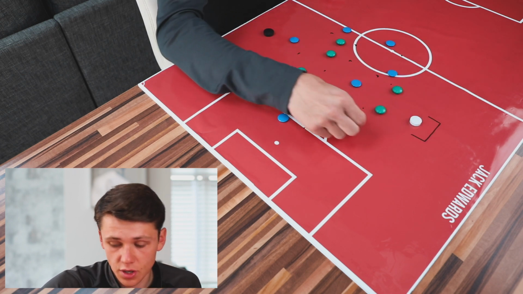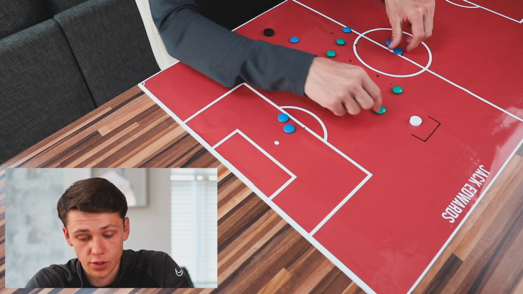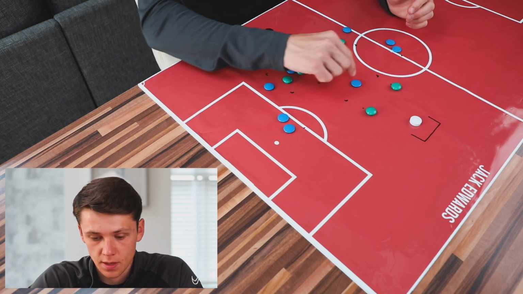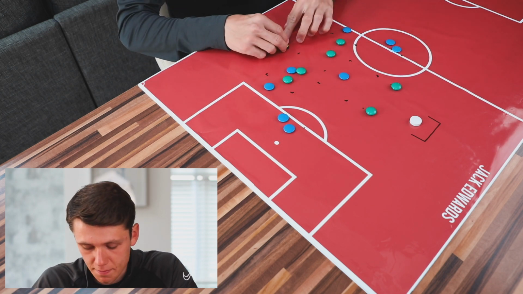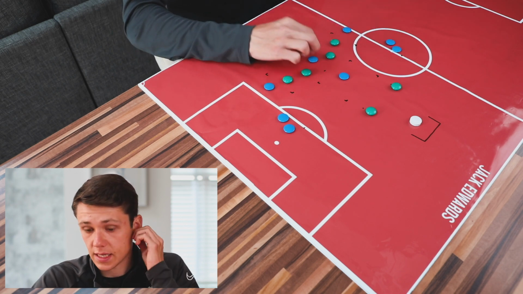And in a 3v2 scenario, we should be scoring and using, obviously, our overload in there, stretching the centre-backs, okay, making it difficult for them and attacking the centre of the pitch.